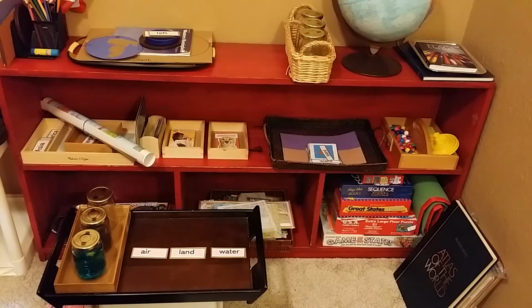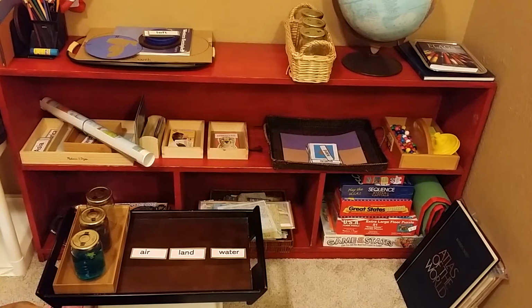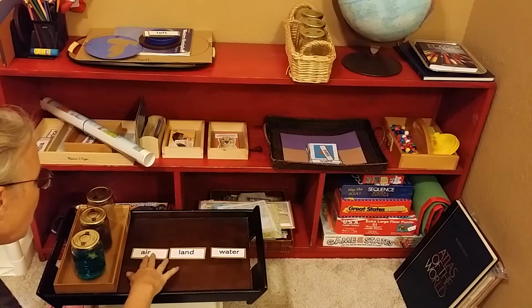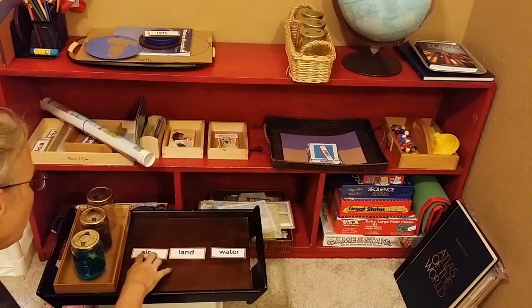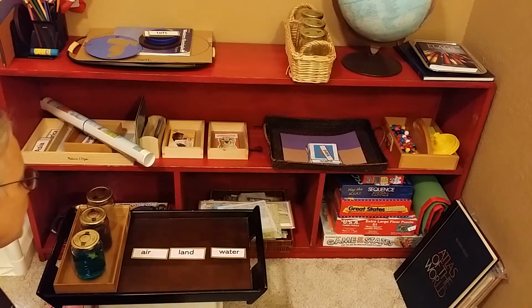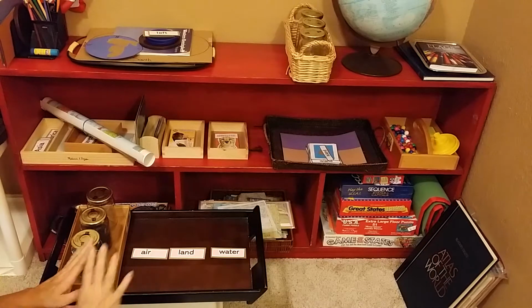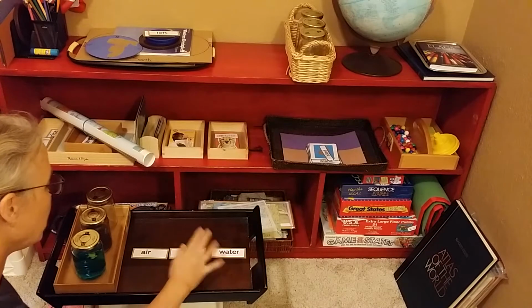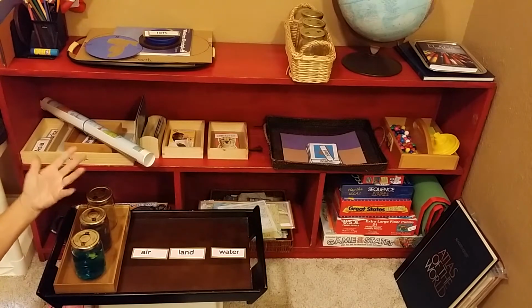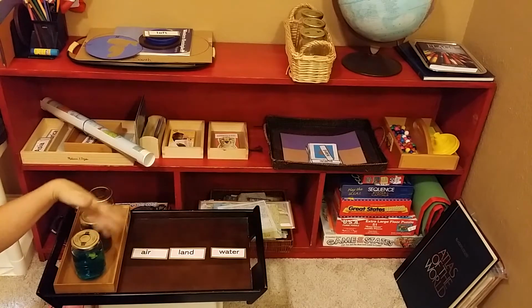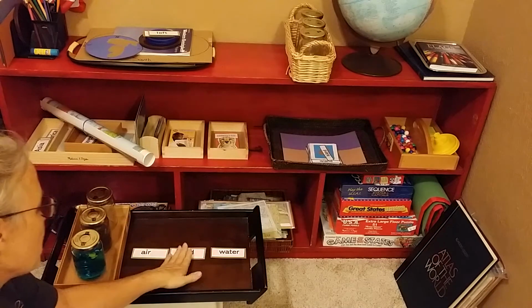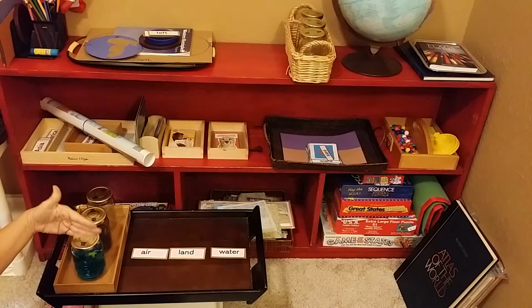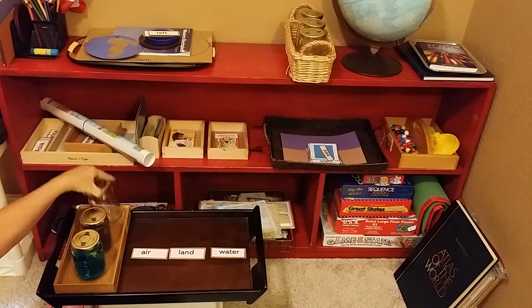And if the child's old enough and has been working with their sounds and letters and they can beginning read, then you can talk about air, land, and water. And if they can identify the beginning letters, you can do a 3-period lesson so they can learn air, land, and water, the words. And if not, just talk about this is air, land, and water. And then you're going to do a 3-period lesson with the visual object.